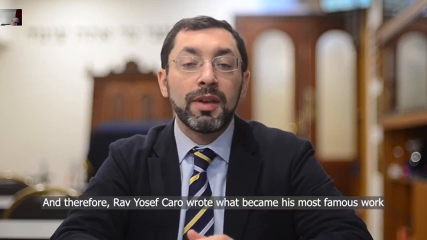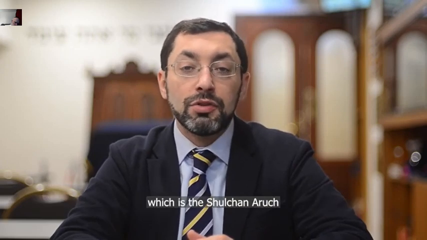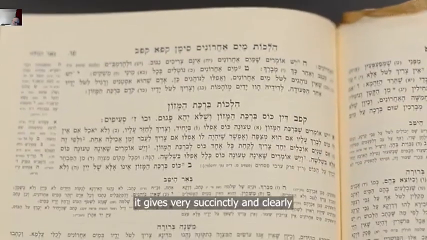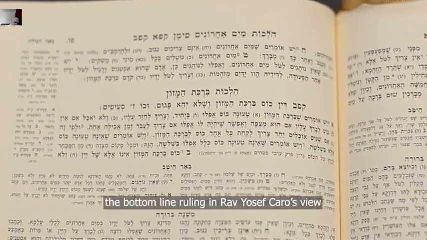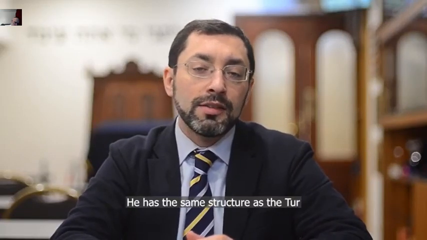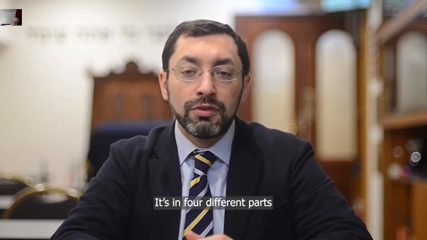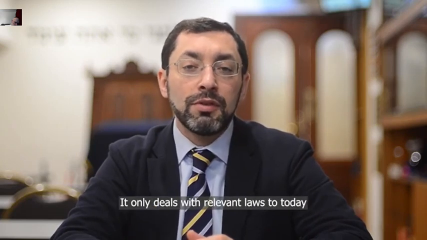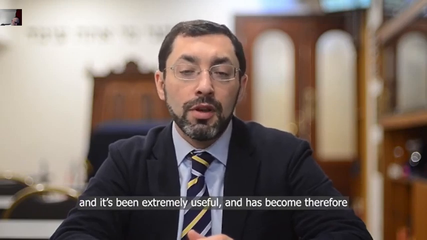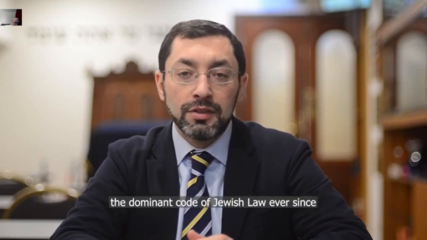And therefore, Rabbi Yosef Karo wrote what became his most famous work, which is the Shulchan Aruch. The Shulchan Aruch is a sort of crib notes of Bet Yosef. It gives very succinctly and clearly the bottom line ruling of Rabbi Yosef Karo's view of each and every case of practical Jewish law. It has the same structure as the Tur, in four different parts. It only deals with laws relevant to today, and it's been extremely useful and has therefore become the dominant code of Jewish law ever since.